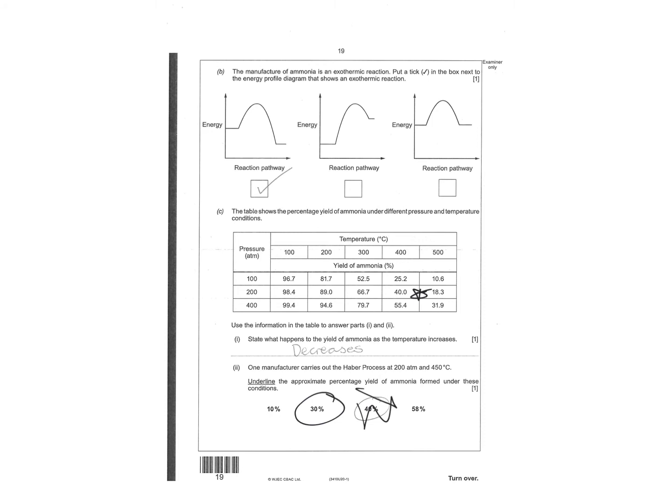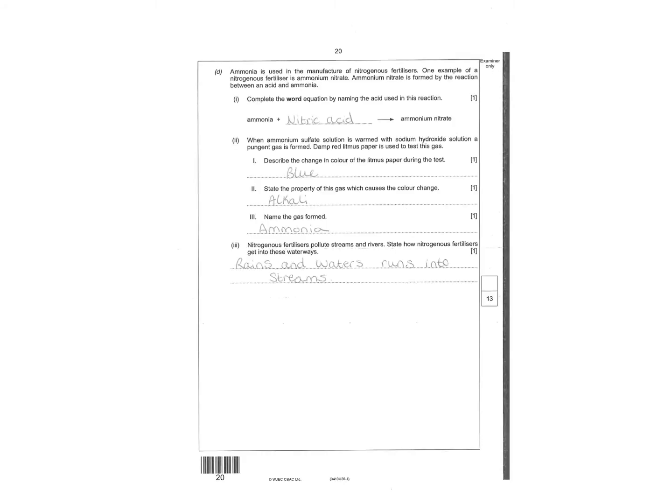Okay, sorry about that. Complete the word equation. You've got nitrate, so the acid's going to be nitric acid. Litmus paper turns from red to blue in a test. State the properties of the gas which cause this to change. It's alkali. They're alkalis. The gas formed is ammonia. Nitrogen fertilizers pollute streams and rivers. State how nitrogen fertilizers get into waterways. It rains and water runs into the streams.